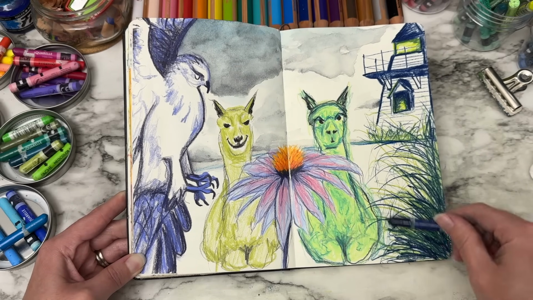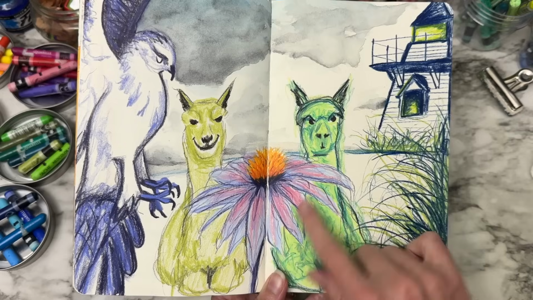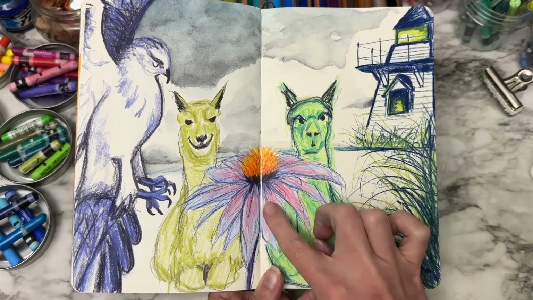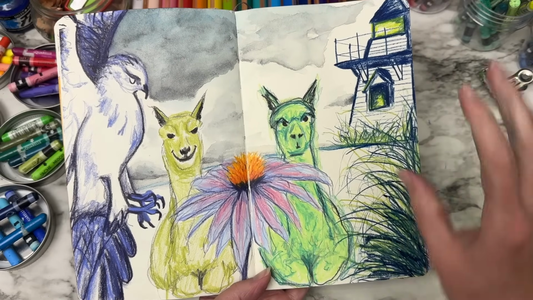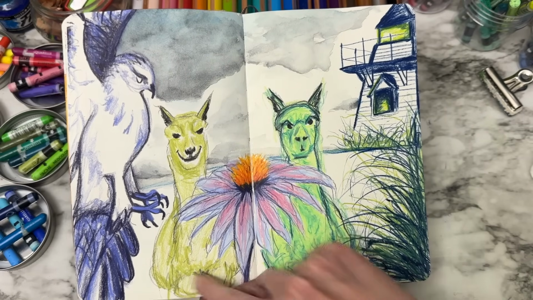Someone told me to quit. Now I'm having a hard time deciding what my favorite part is. The flower is probably my least favorite part of it, but just by a little bit. I think I really like the lighthouse. I really like the bird. And I really like this guy.